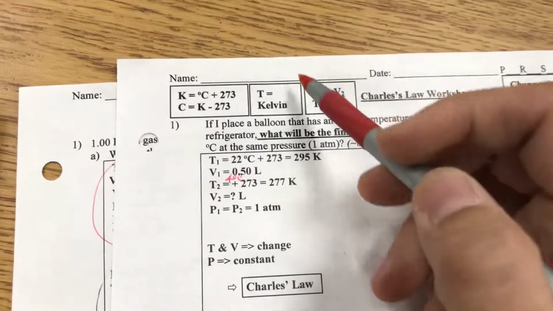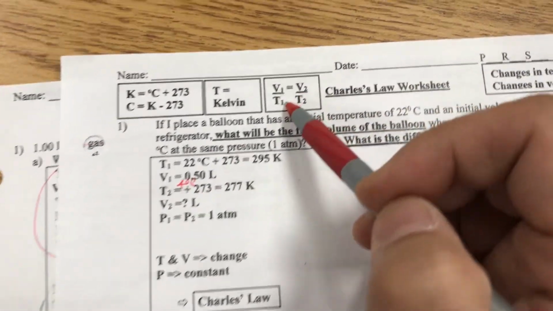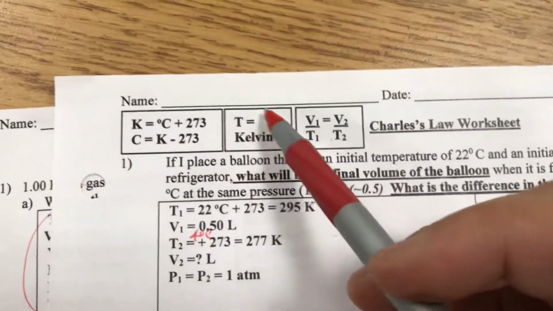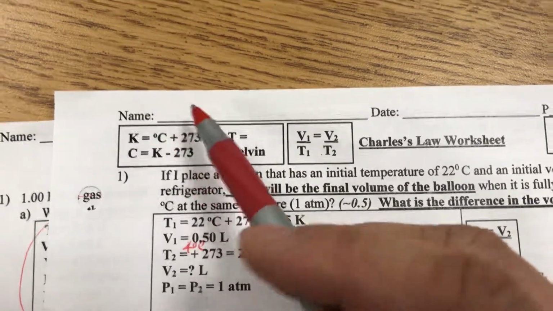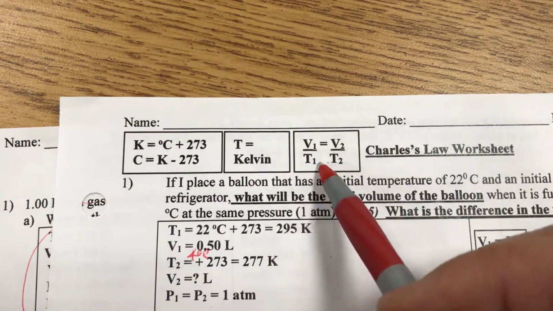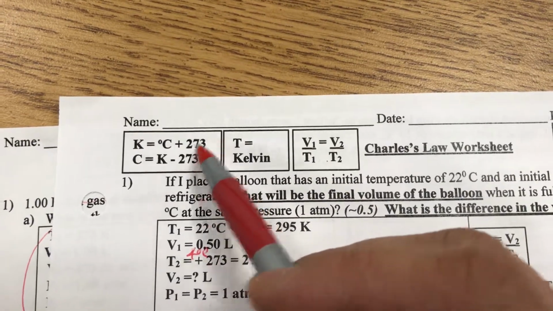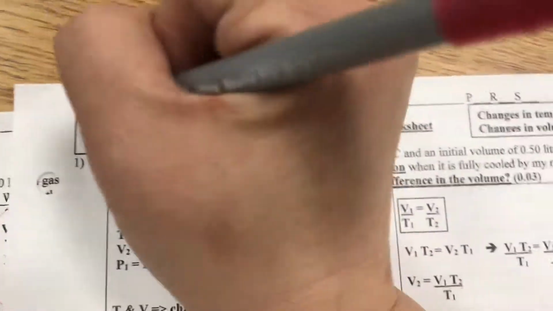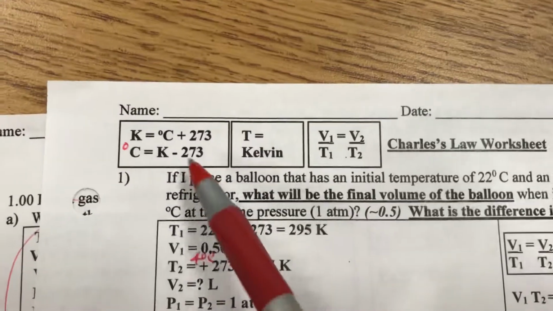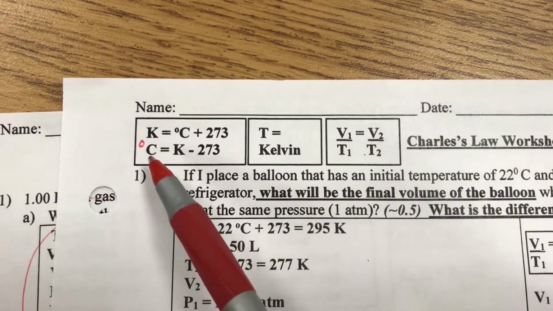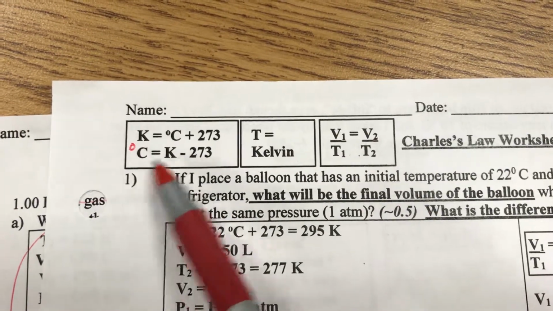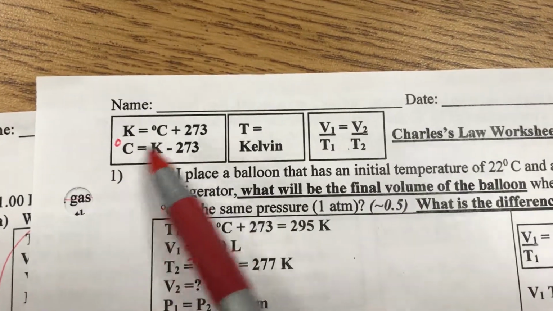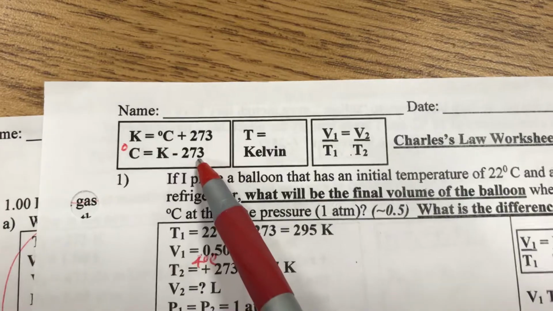Now again, your formula would be V1 over T1 equals V2 over T2. Again, your temperature must be in Kelvin. So if I give you degrees Celsius, before you plug the temperature into the formula, you have to add 273. And if the temperature you come up with from the formula is in Kelvin, how can I find the temperature in degrees Celsius? I have to take the Kelvin and subtract 273.